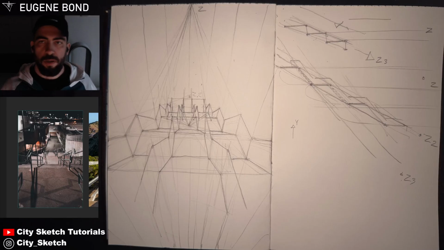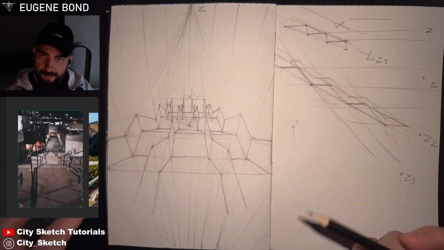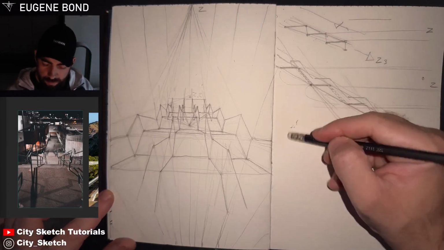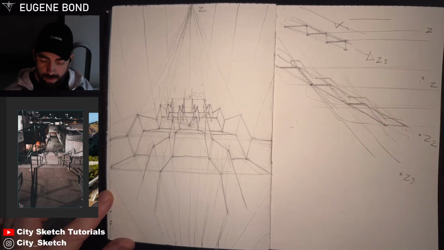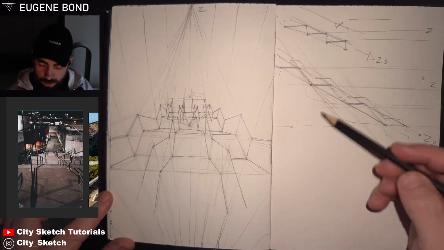And now the next step is just to carve each particular step. And here is also an interesting trick. So let's say we have these stairs here, going to the horizon line.